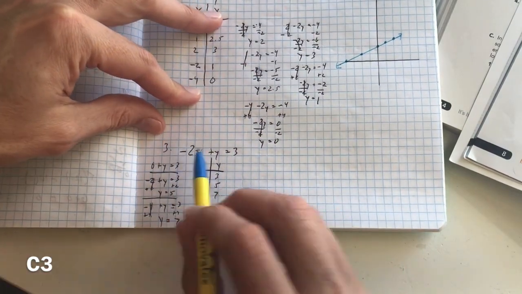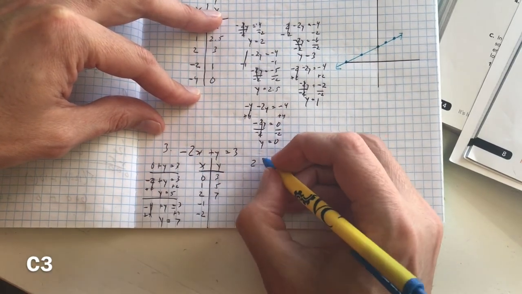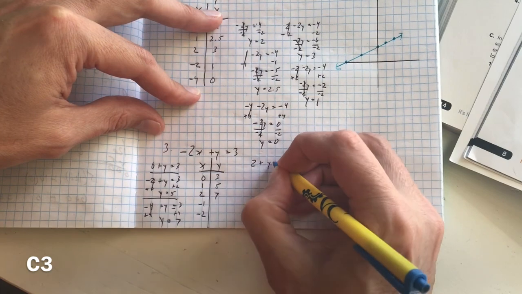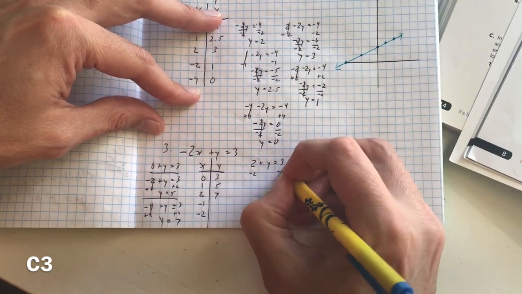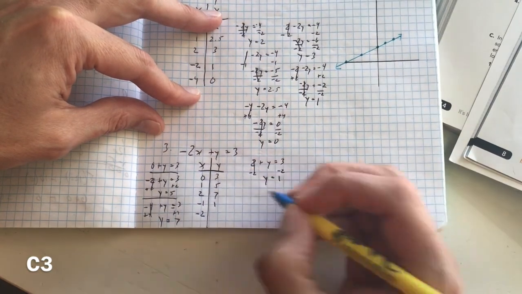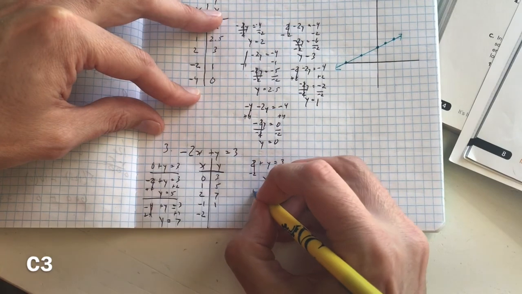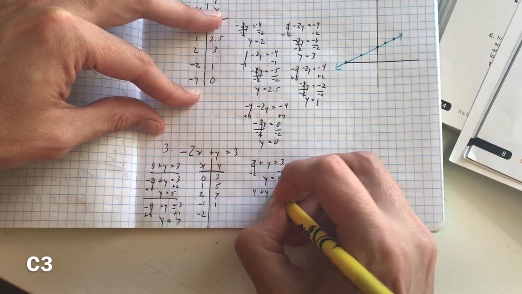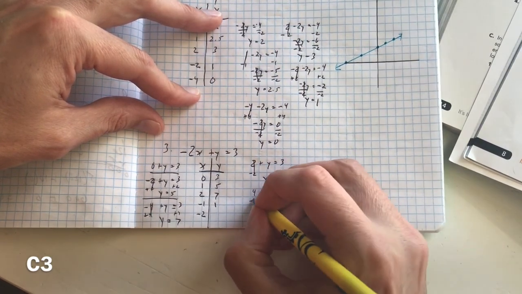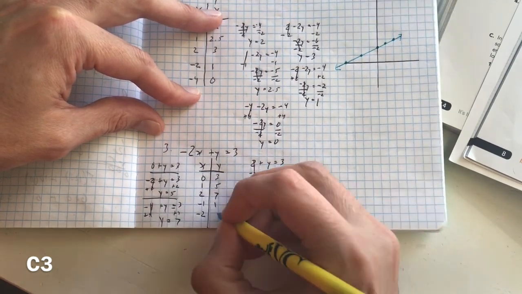Negative 1 times negative 2 is going to be a positive 2 plus y equals 3. So minus 2, minus 2. y is going to be equal to positive 1. And if I put a negative 2 in here, negative 2 times negative 2 is going to be a positive 4 plus y equals 3, minus 4, minus 4. That means y is going to be equal to negative 1.